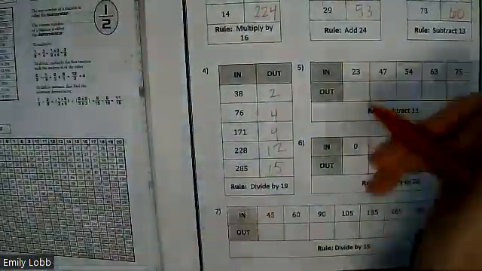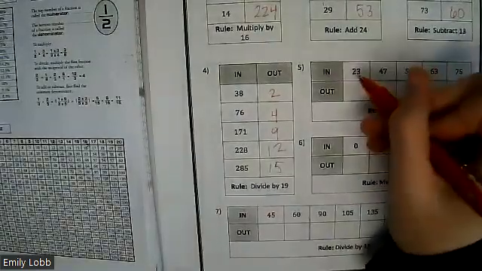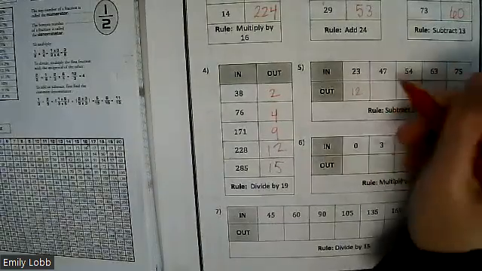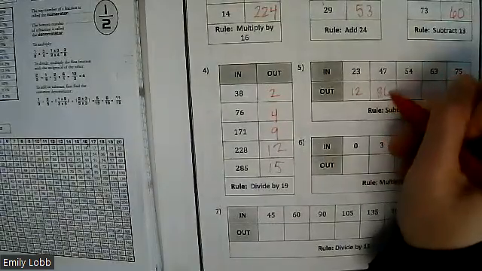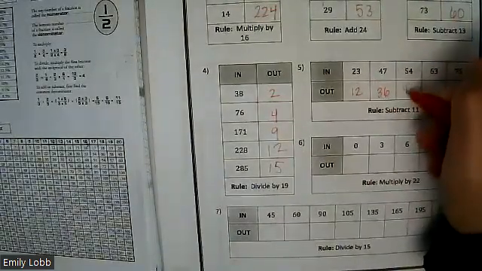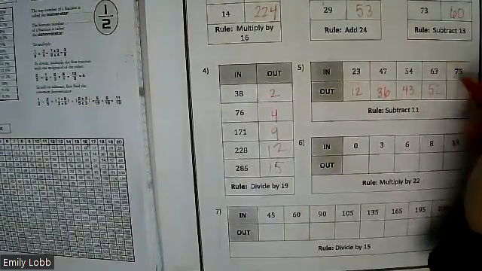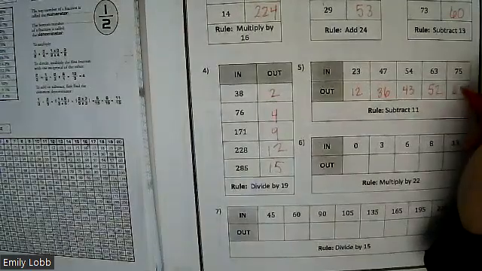Subtract 11, 23 minus 11. So I'm taking 1 from both the 10s and the 1s place. So this becomes 1, this becomes 2. This becomes 3, this becomes 6. This becomes 4, this becomes 3. This becomes 5 and 2. And this becomes 6 and 4.